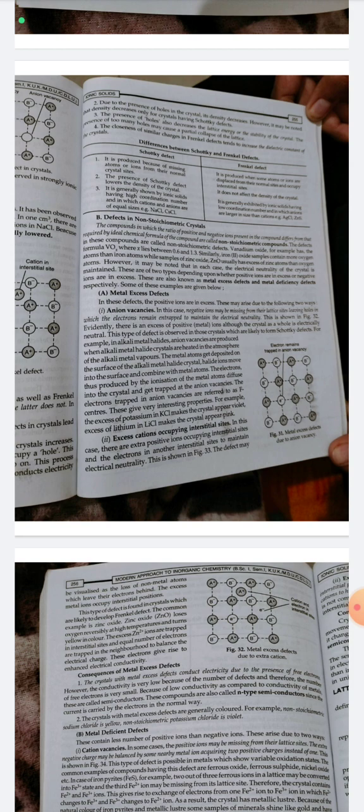This gives rise to very interesting properties. For example, excess of potassium in KCl makes the crystal appear violet. Excess lithium makes the crystal appear pink.